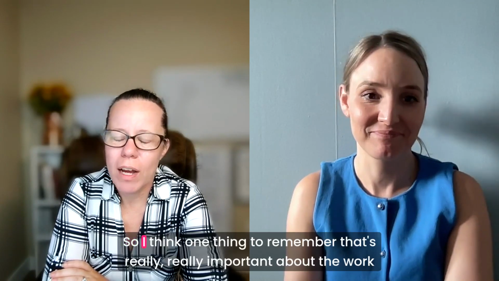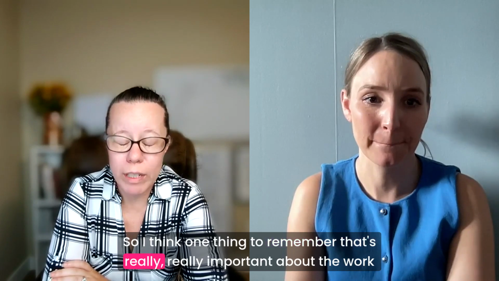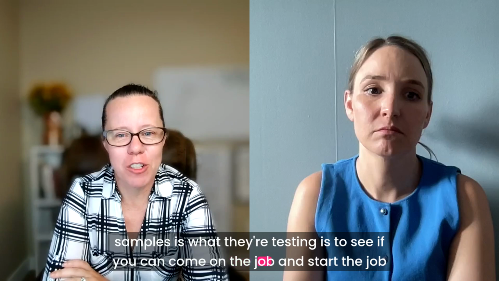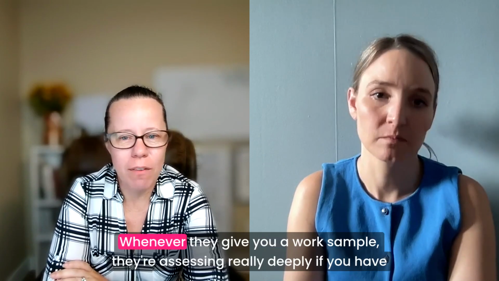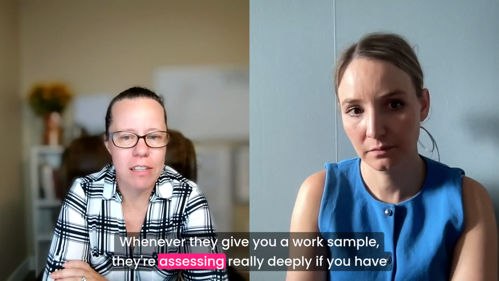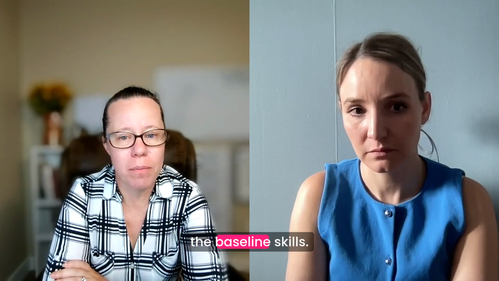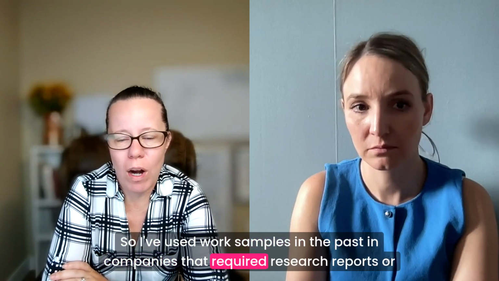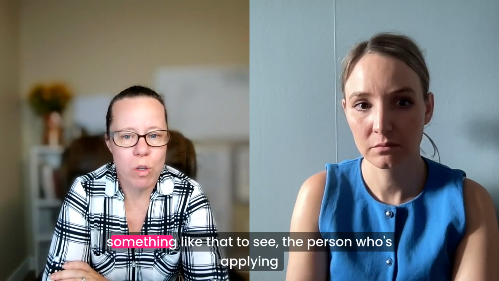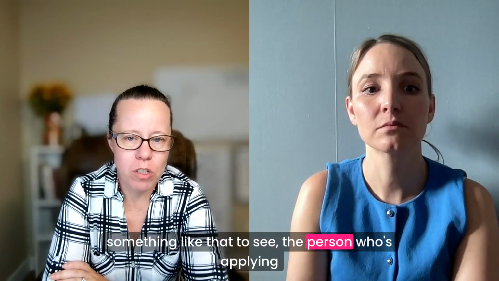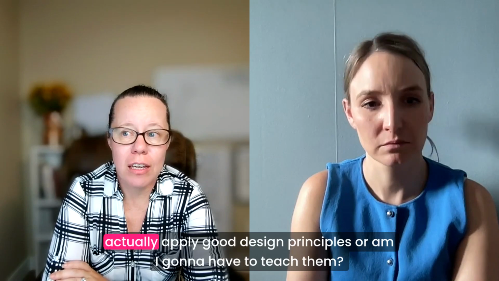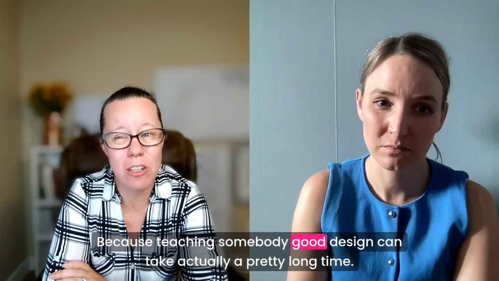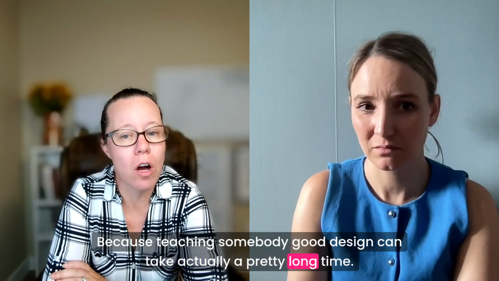Yeah. So one thing to remember that's really important about work samples is that what they're testing is to see if you can come on the job and start the job immediately. Whenever they give you a work sample, they're assessing deeply if you have the baseline skills. I've used work samples in the past, in companies that required research reports or something like that, to see if the person applying actually applies good design principles, or if I'm going to have to teach them. Because teaching somebody good design can actually take a pretty long time.